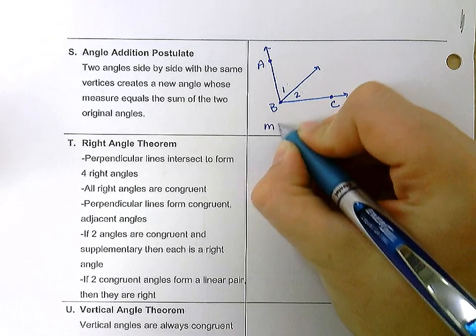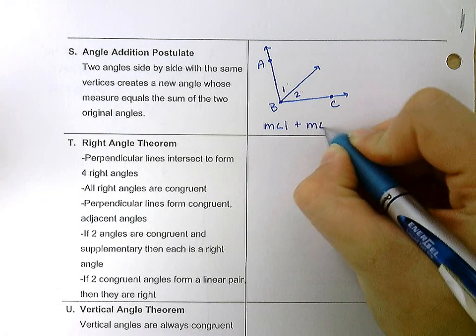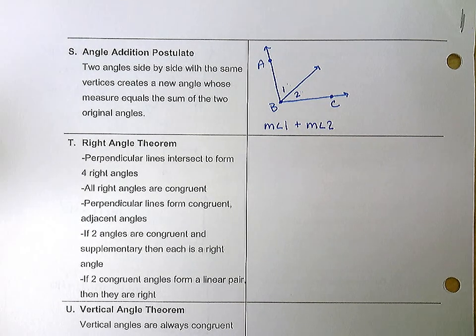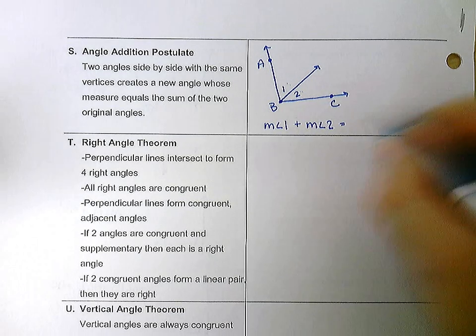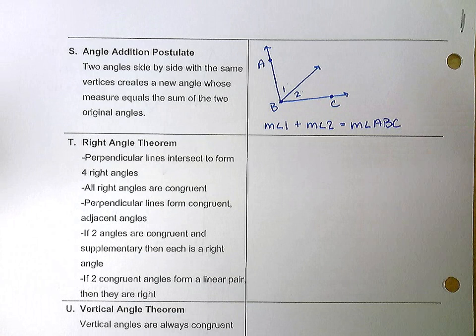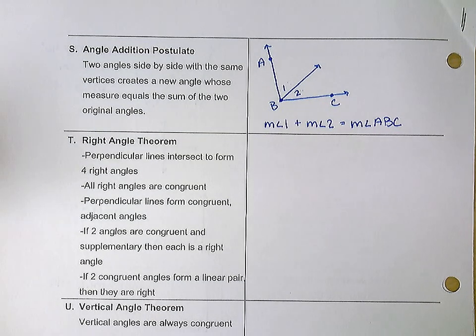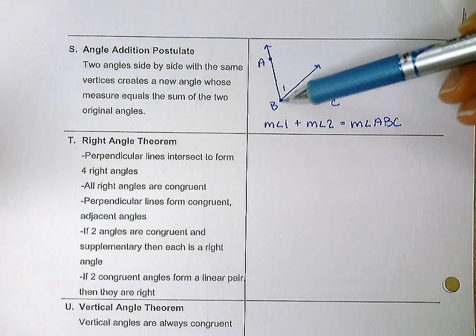So add the measure of angle 1 plus the measure of angle 2 to get our larger angle ABC. Two smaller angles to get the larger.